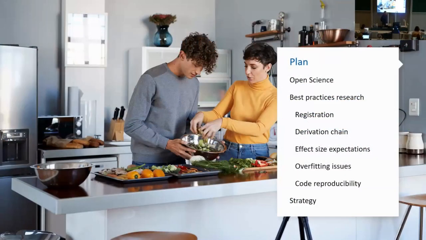So what's the plan? We'll be talking a little bit about what open science is, and it's an umbrella term, so we may all have different understandings of it and what it entails, so it will be interesting to see that.